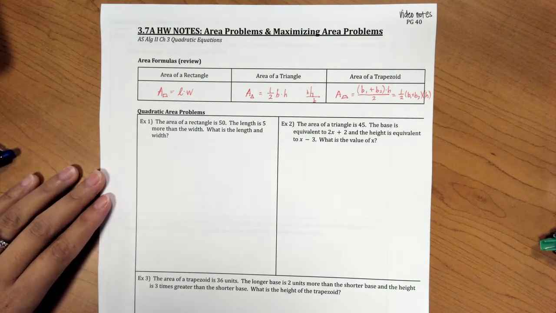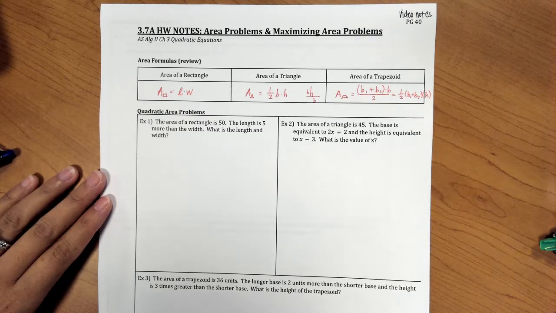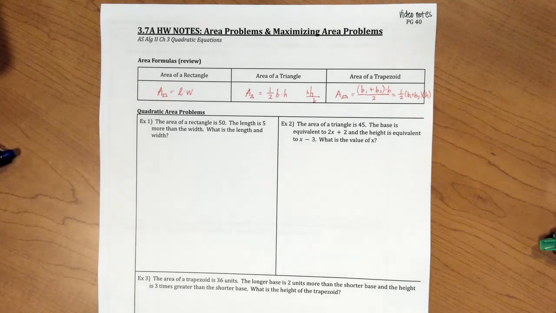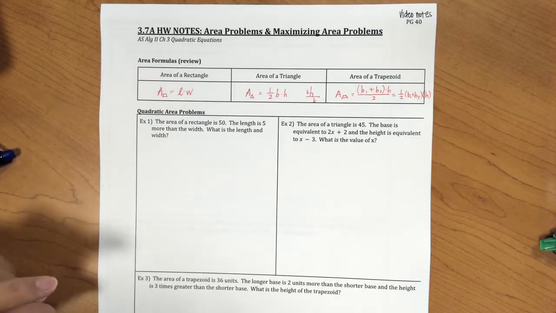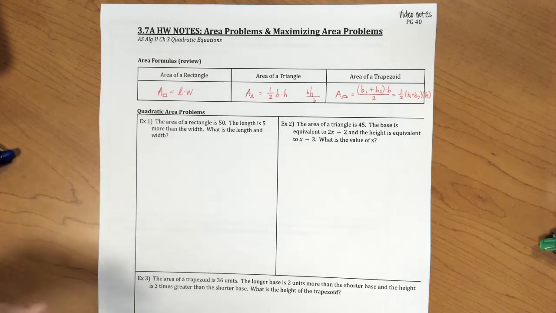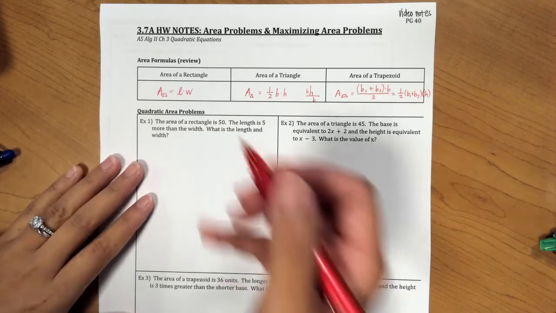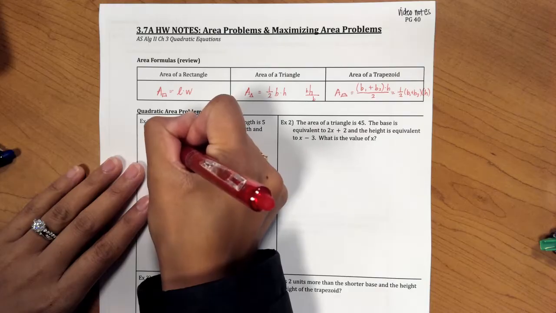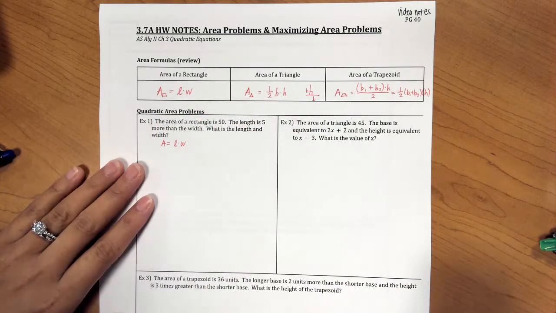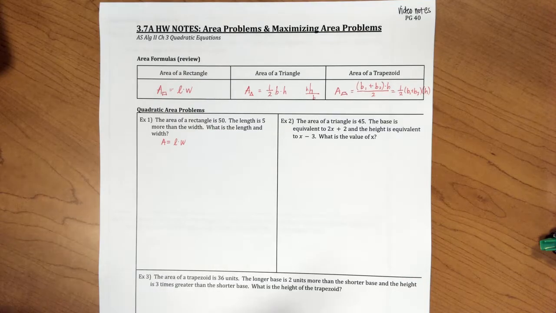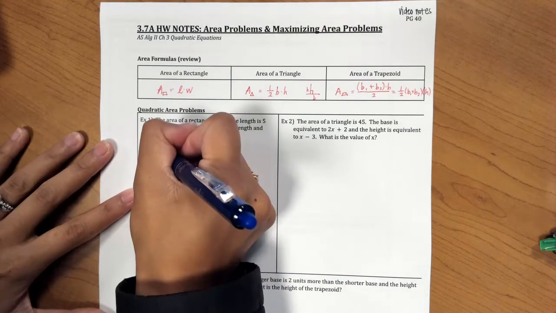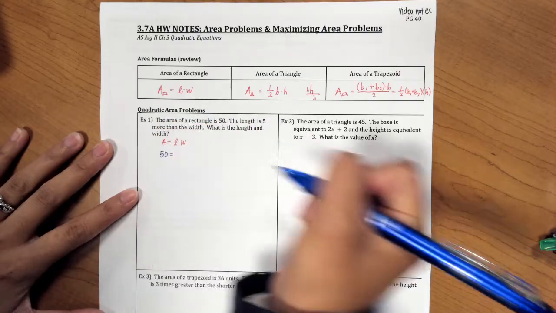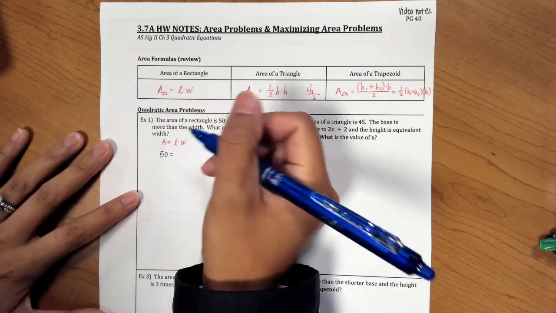Okay, so let's talk about it. If the area of a rectangle is 50 and the length is 5 more than the width, what is the length and width? So the first thing you should do is identify what your original formula is for area. So we're going to use area of a rectangle, length times width, and then you plug in what you know. We know the area is 50, so it's 50 equals, the length is 5 more than the width.